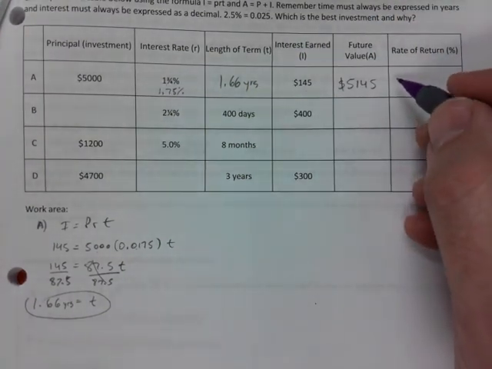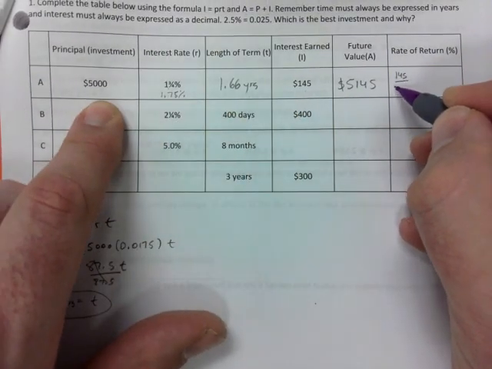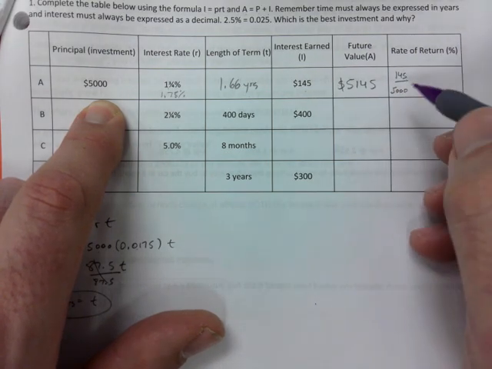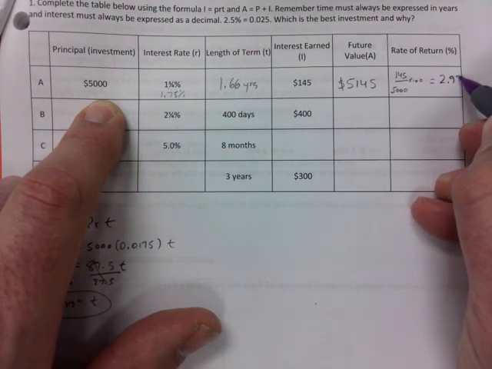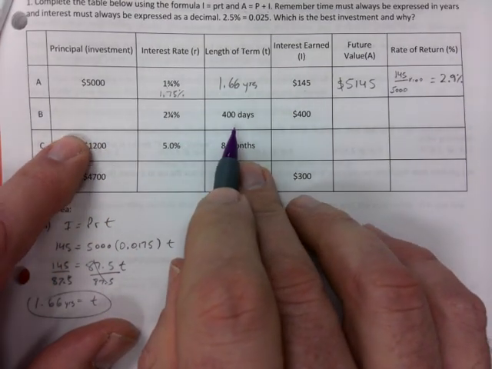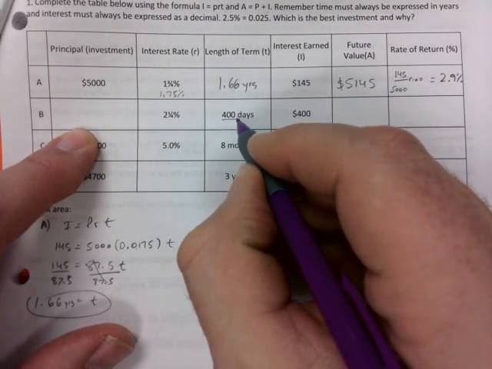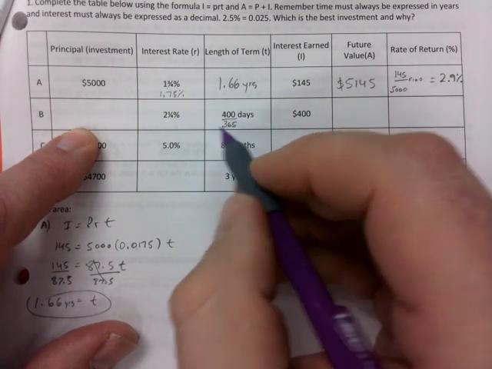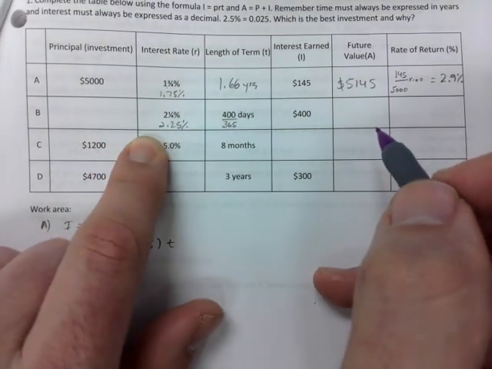And rate of return, we'll just go interest, right? 145 divided by 5,000. And because it's a chart, I might skip that next time. But it's 145 divided by 5,000 times 100. So that's 2.9% rate of return. Okay. Over here, we're asked to figure out the principal. We will make sure this is 300 out of 365. This is 2.25, so it's 2.25%. So I do the conversions right away.